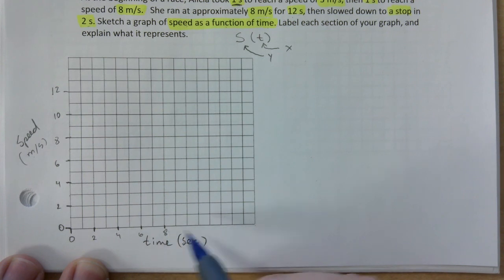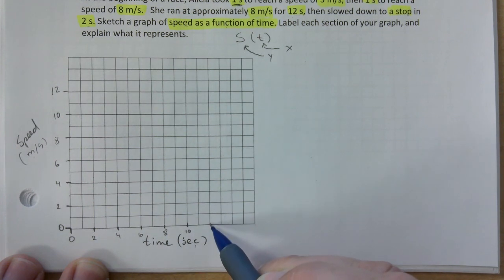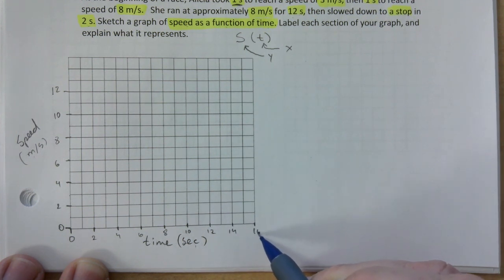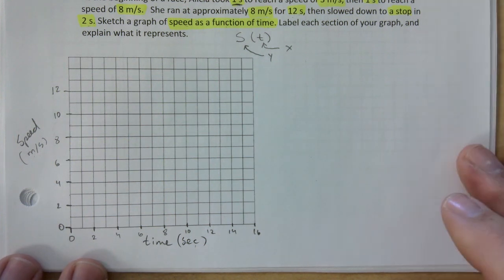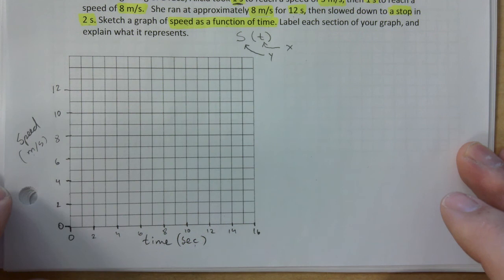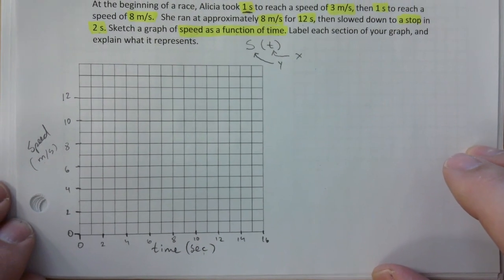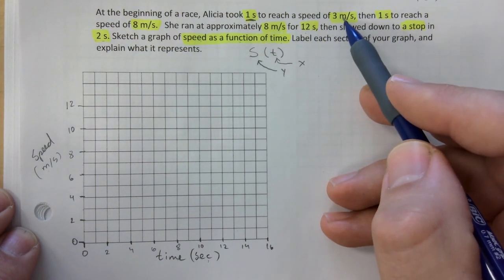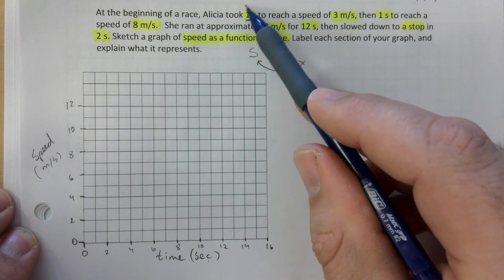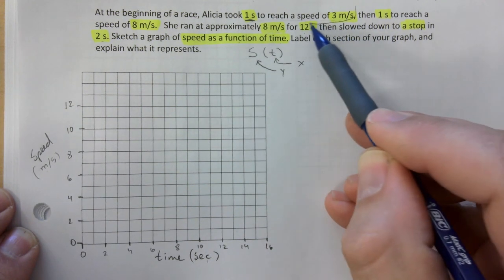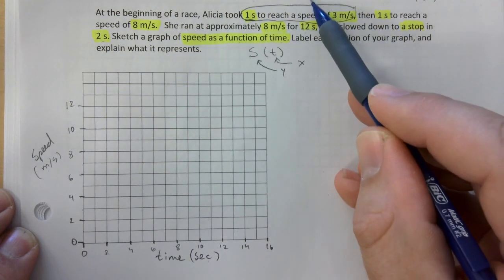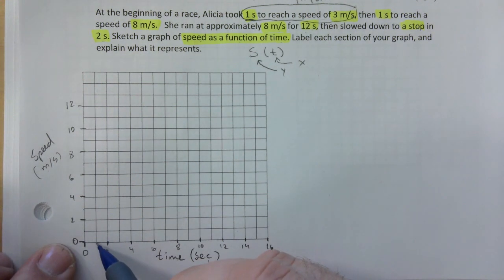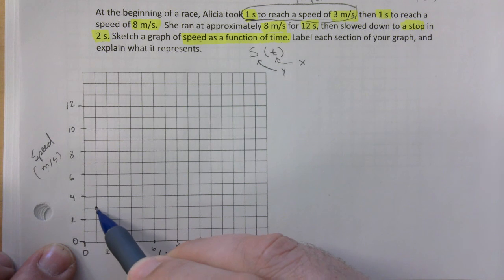And if you don't get this, just start graphing, and you're going to find out, oh, I don't have enough. I need to increase or change my scale to make this graph fit. Okay. So it took 1 second to reach a speed of 3 meters per second. This, folks, will give me my first point right here. This is a point. Right? So it took 1 second to get to 3. So we put that point right there.